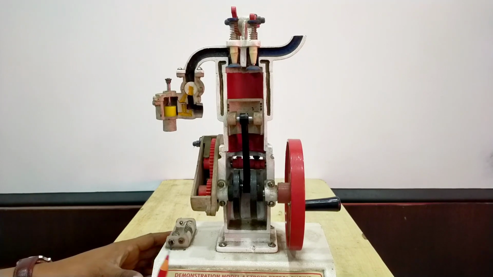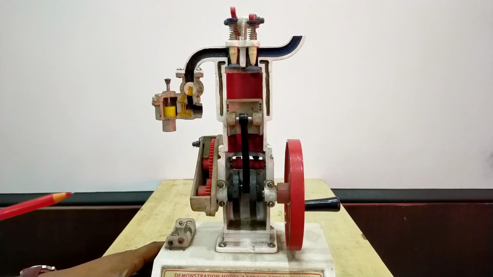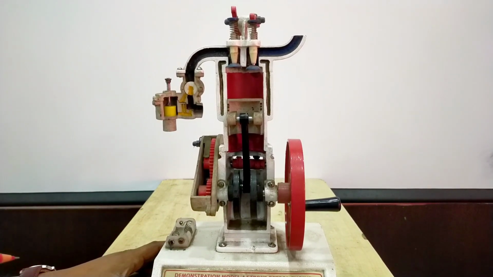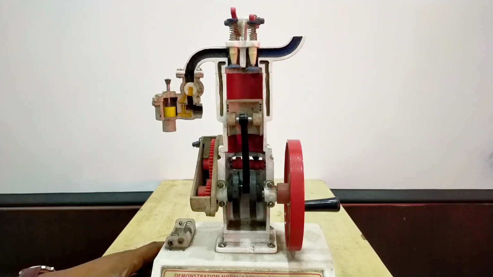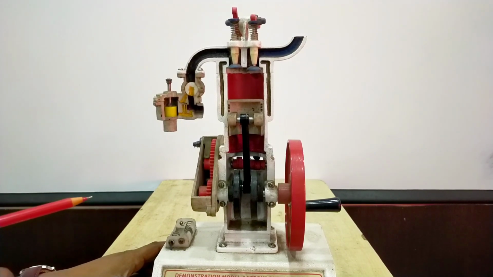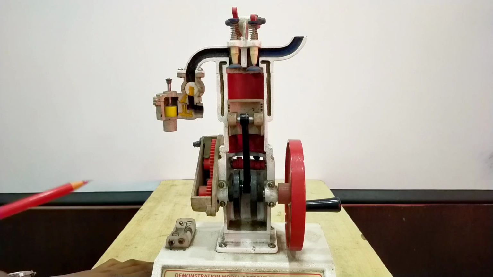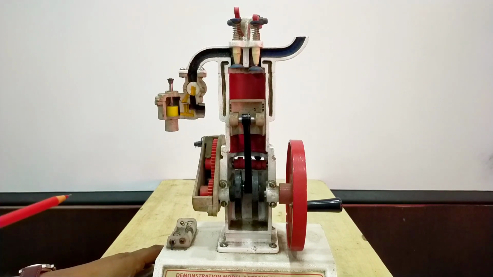Okay, now let me first introduce the different components of a 4-stroke engine. Now you can see from this cut section model, this is a model dedicated to the SI engine, that is the spark ignition engine, the engine in which generally a carburetor is used to mix the air and fuel.